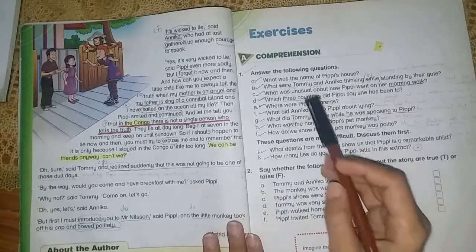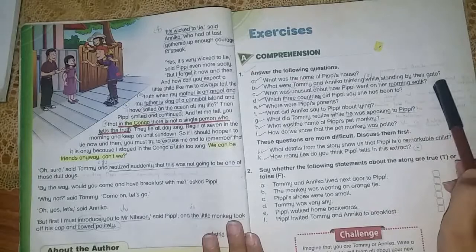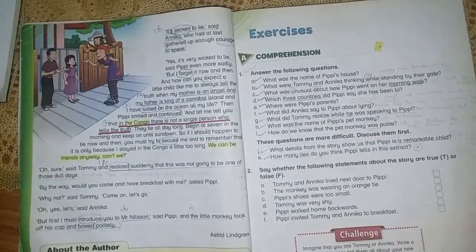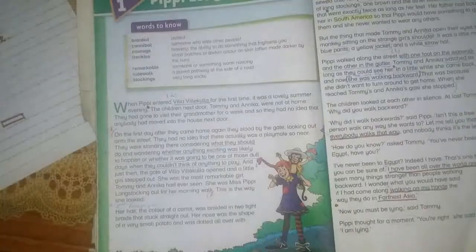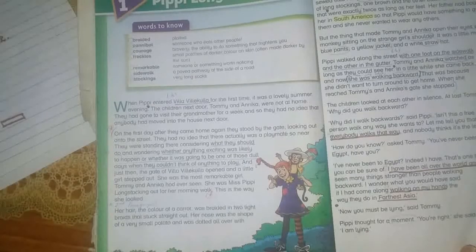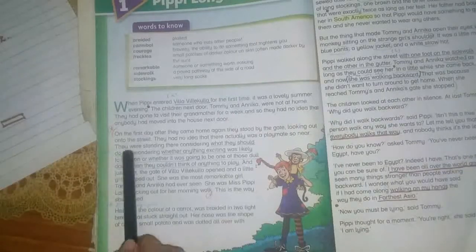Okay. Question B. What were Tommy and Annika thinking while standing by their gate? So if we move to page number 2 again, you can find the answer. So who will help me to find the answer on page number 2? Just have a look at paragraph number 2. Page number 2, paragraph number 2. Okay, yes. We are going to read line number 3 of paragraph number 2.